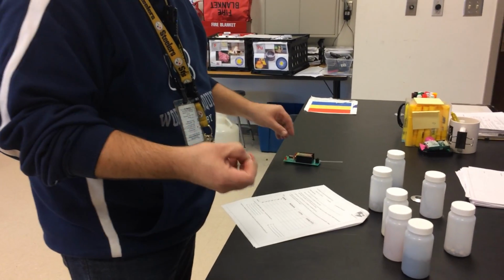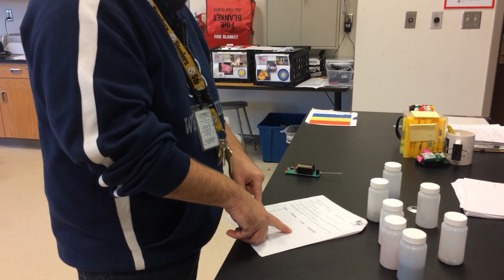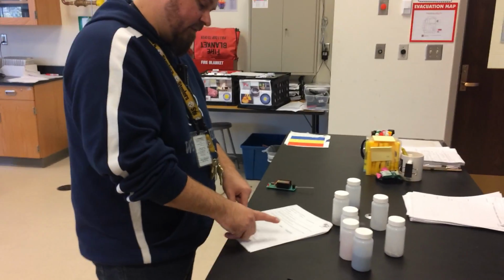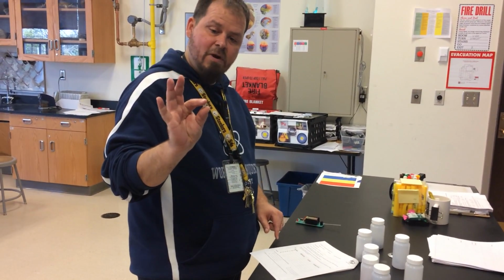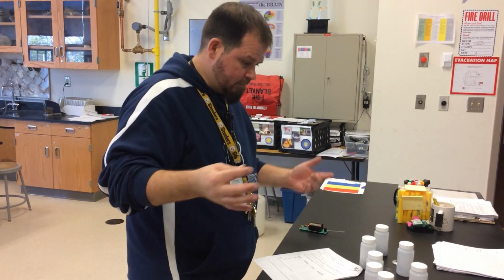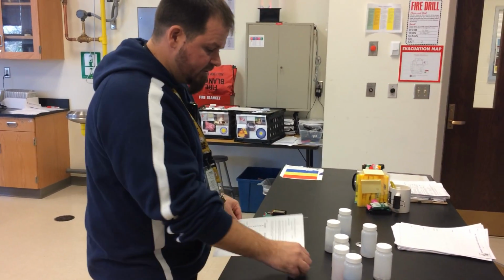Now I can take those three properties. It is malleable, it does have luster, it does conduct electricity. Now I can determine by its properties, is it a metal or not? So that's the lab. You have seven of these to go through.